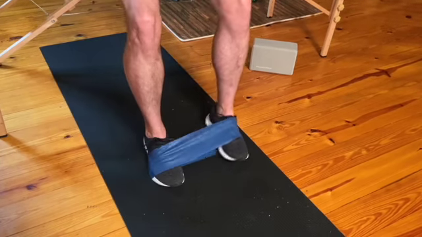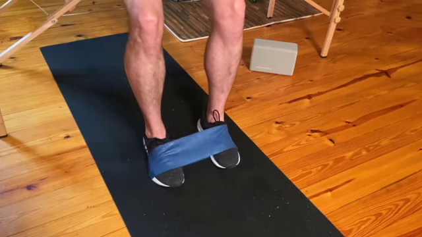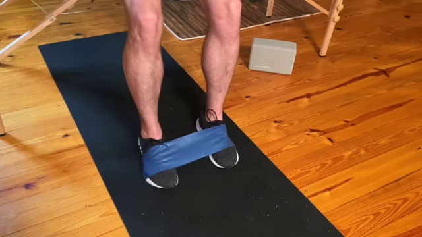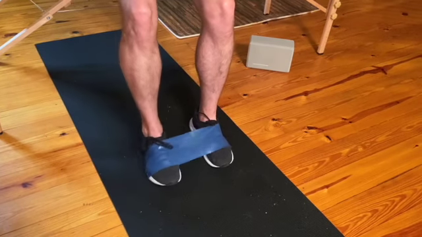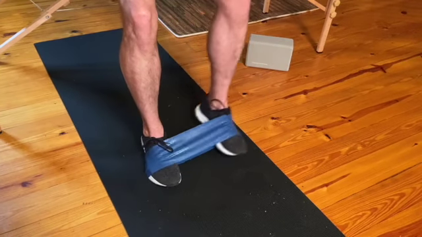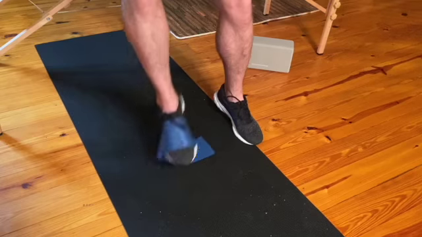Doing several repetitions of that. Okay. Yeah, so that's one exercise.